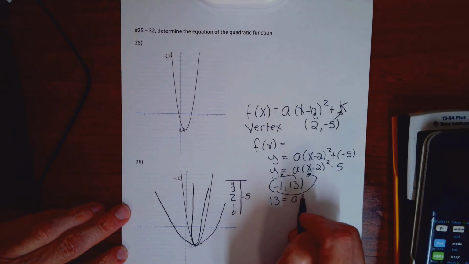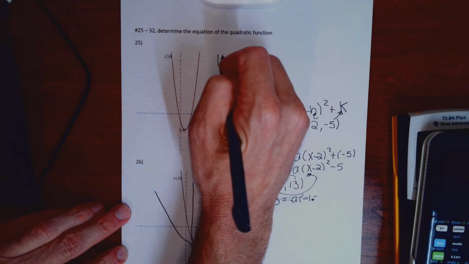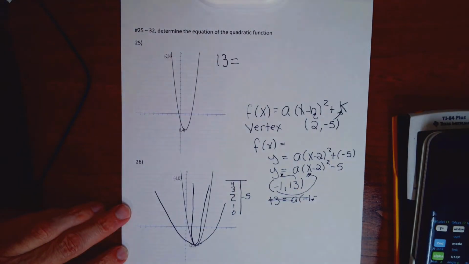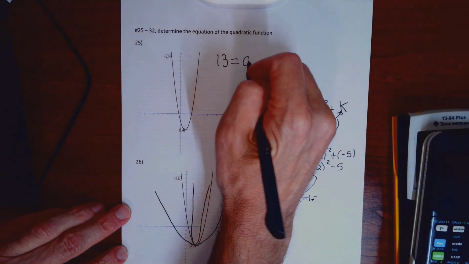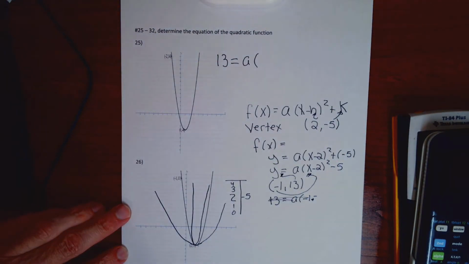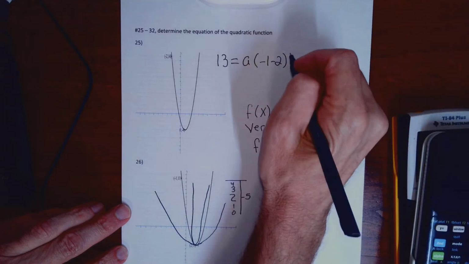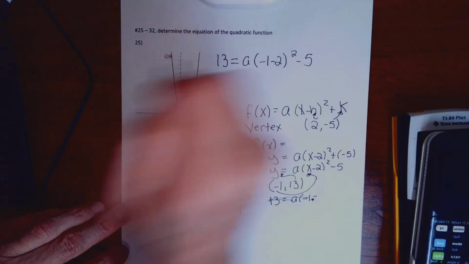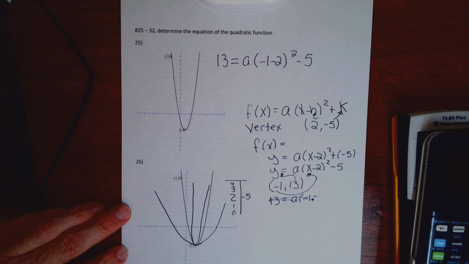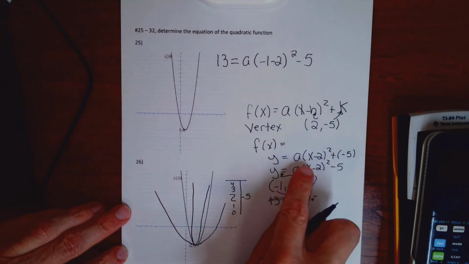Then I take the x-coordinate of the point that's not the vertex, plug it in on the right-hand side, and just do the algebra to solve for a.